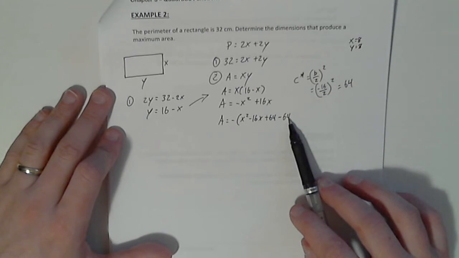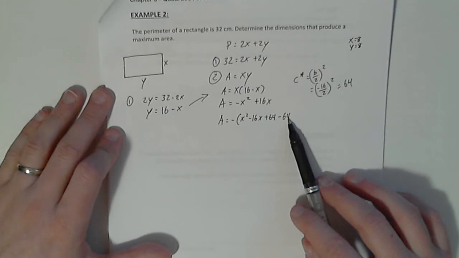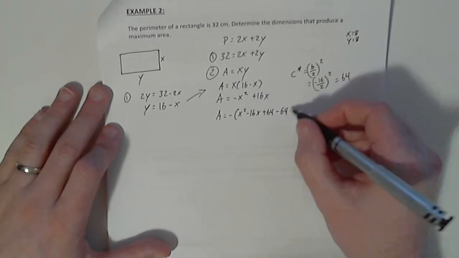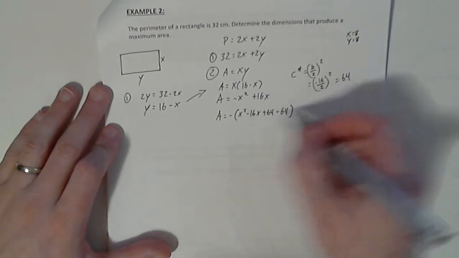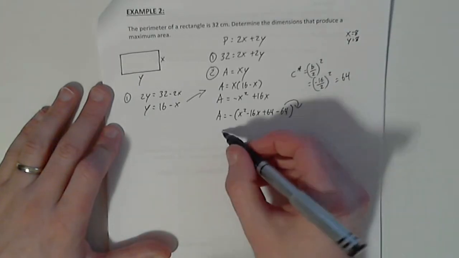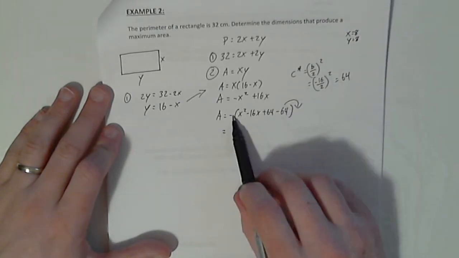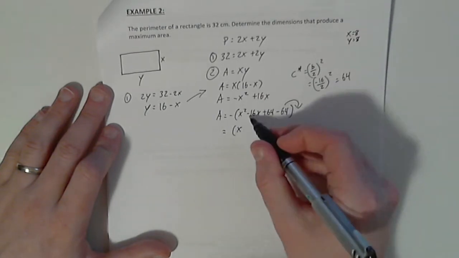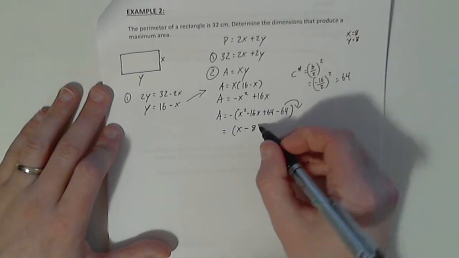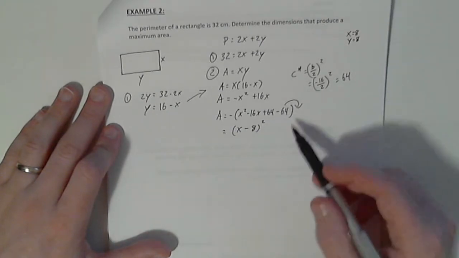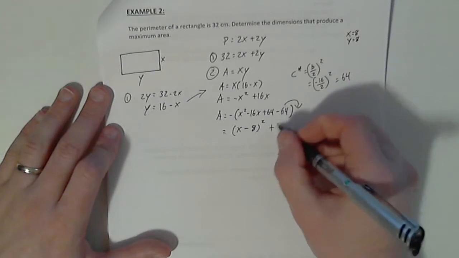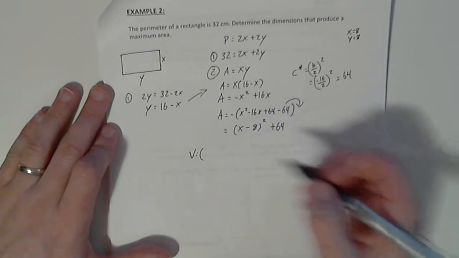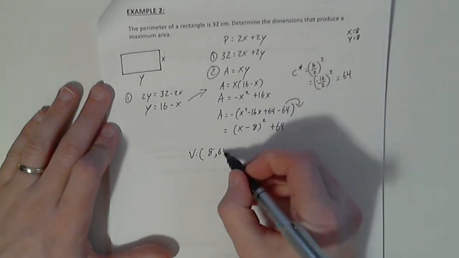I've done like a million of these in my lifetime, so I can do them pretty well in my head, but it might be good to always write this step out just so you're not ever getting confused. Now we gotta get rid of the negative 64. When it moves outside, it just becomes positive 64 because of the negative. So x minus 8 squared is what's on the inside, and positive 64 is what's on the outside. So we have a vertex of 8, 64.